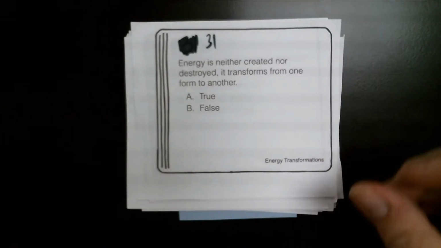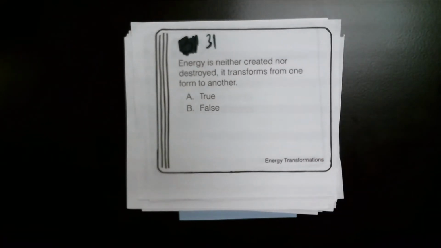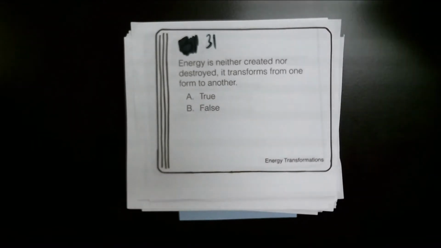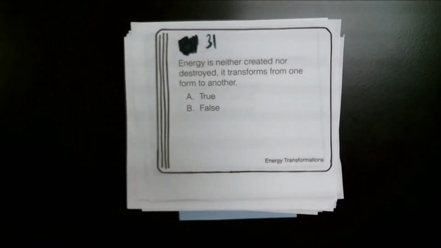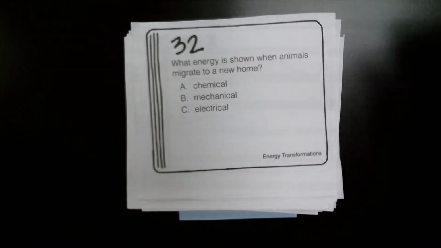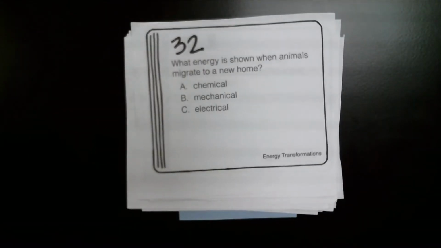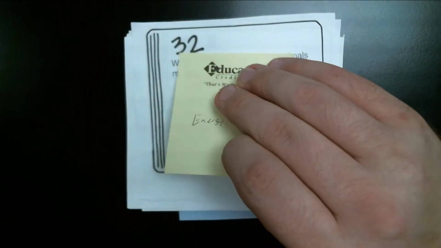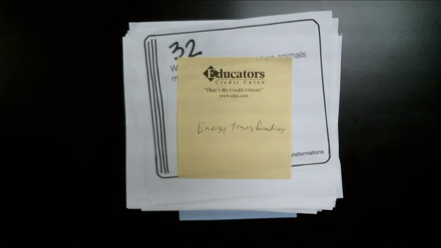Number 31. Energy is neither created nor destroyed. It transforms from one form to another. True or false? Number 32. What energy is shown when animals migrate to a new home? With that ends the topic of energy transformation.